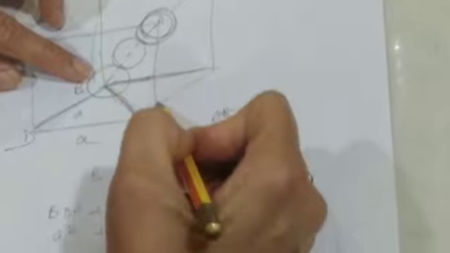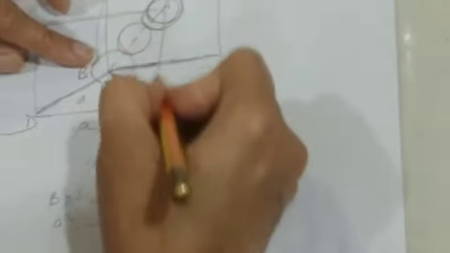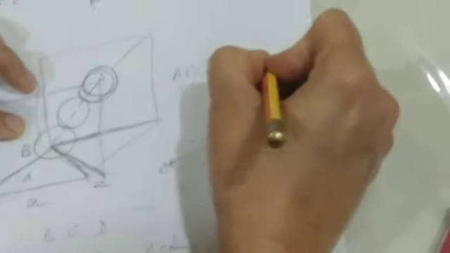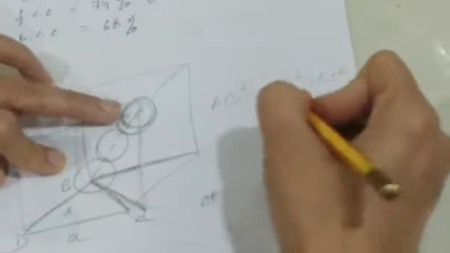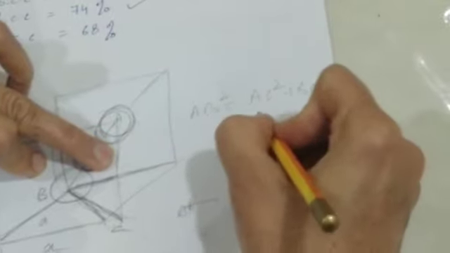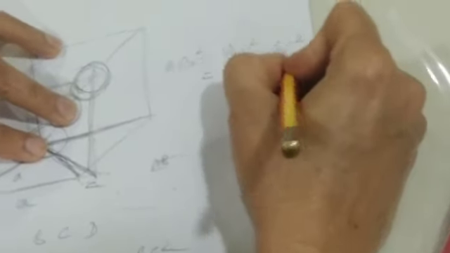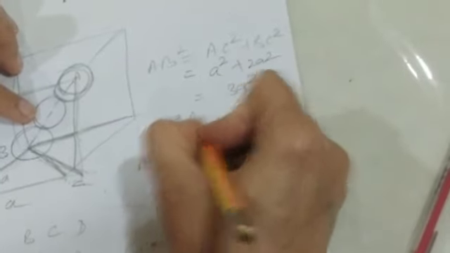AB square is equal to AC square plus BC square. Now AC is the edge length of the cube, A square, plus BC square which we found to be 2A square. So this is 3A square. Now AB is equal to root 3 A.